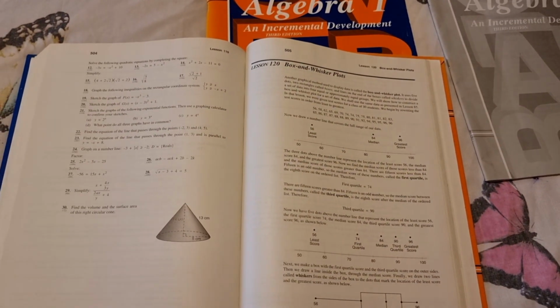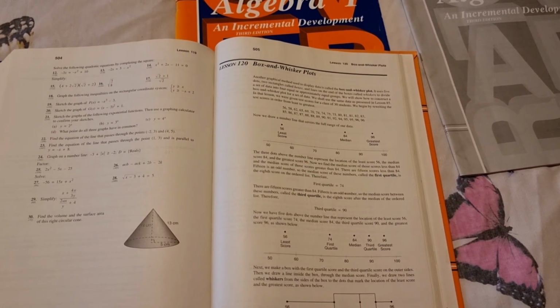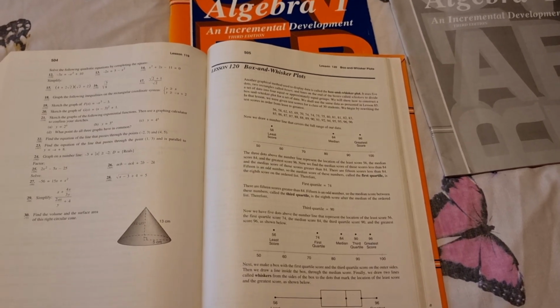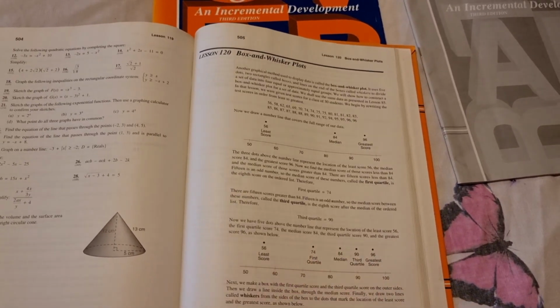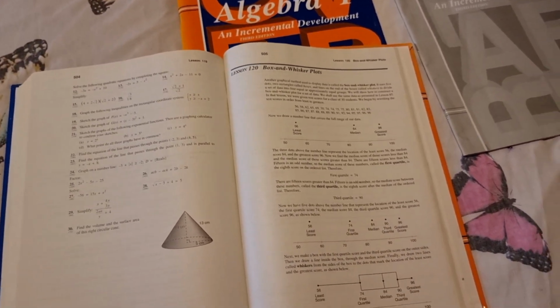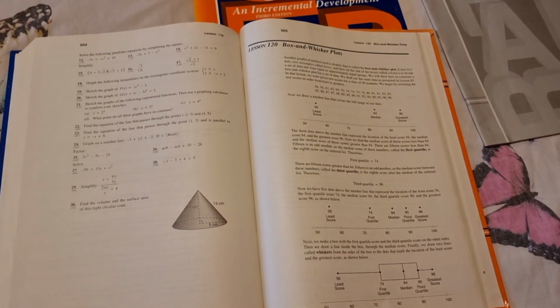Okay, so that's the text. Obviously the main difference is there's no colour, but you know, that's neither here nor there. But the mixed practice is missing. However, they've incorporated some spiral instruction into the lesson practice.